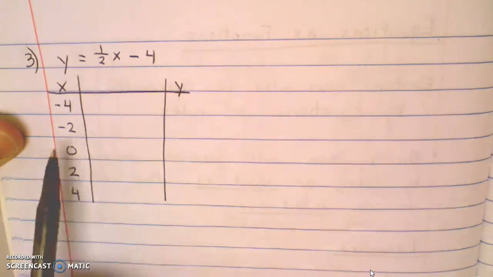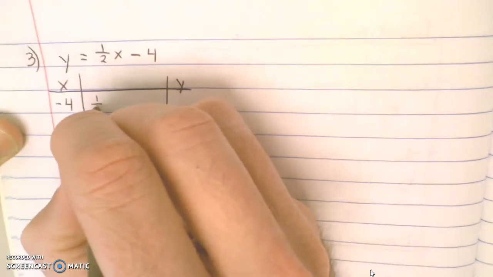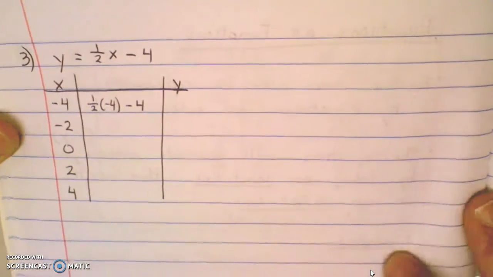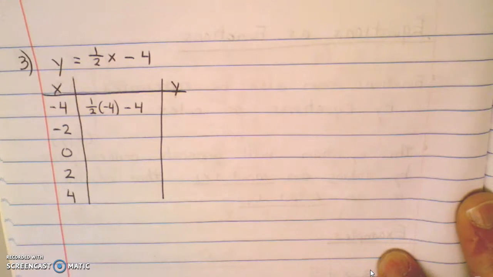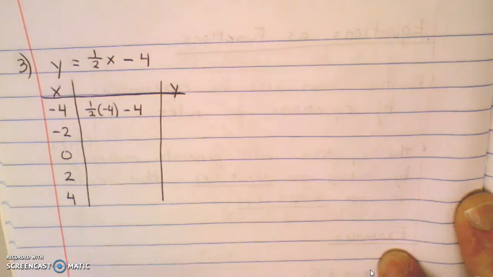So I'm taking my x value and I'm plugging it into the equation to find my y value. So when I plug in -4, you're doing the same step as we did before where you're multiplying. You're just taking half of -4 and multiplying it, or you're taking half and multiplying it by -4.